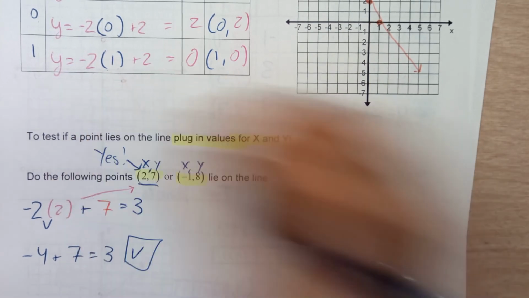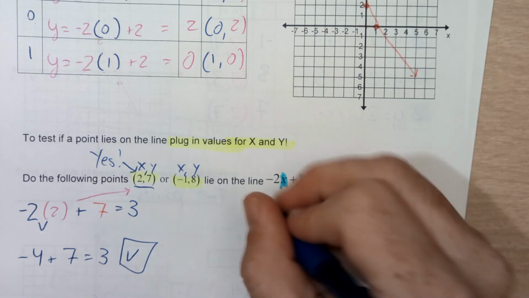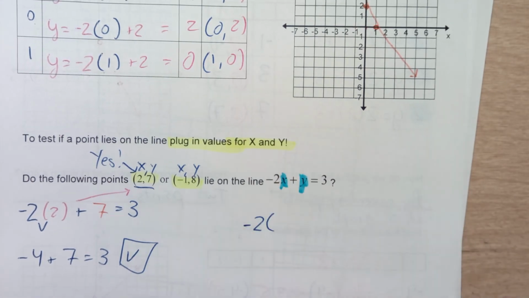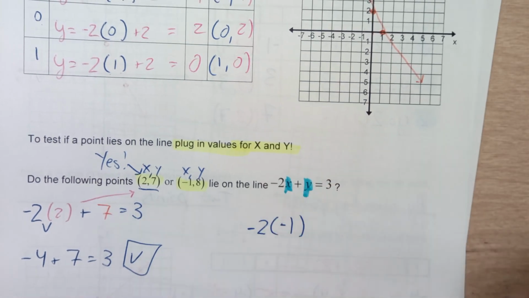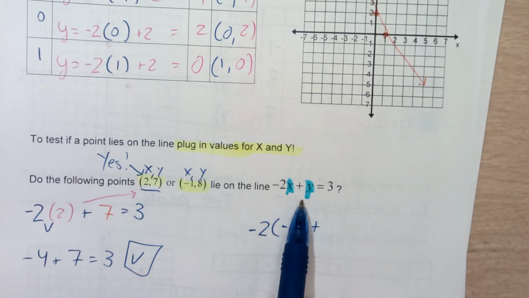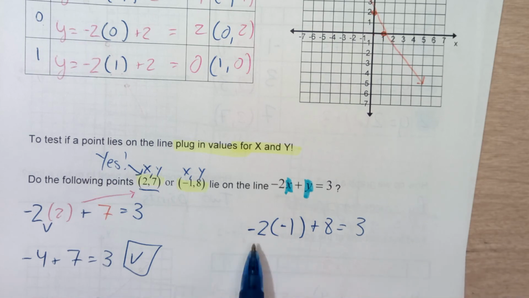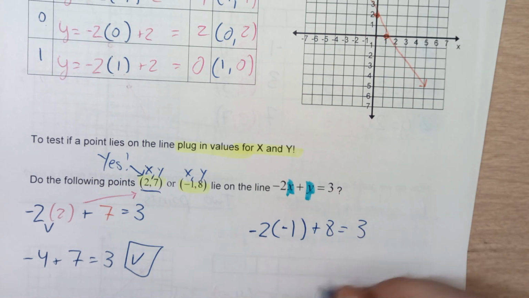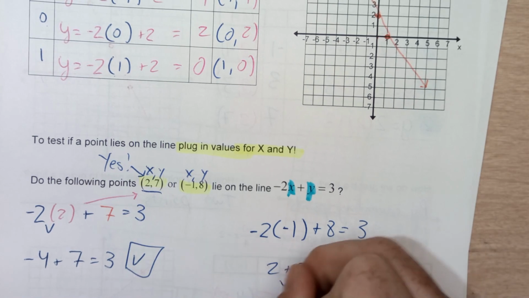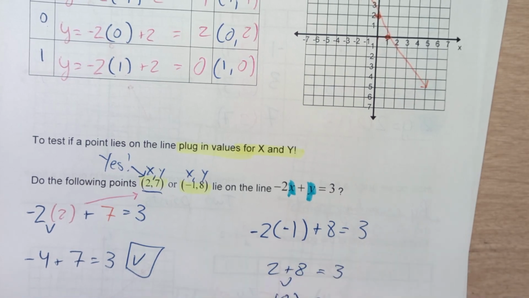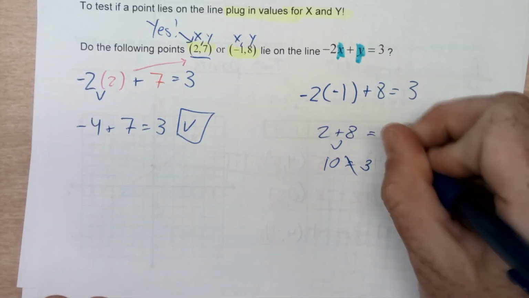Our next point is negative 1 comma 8. So we're going to do negative 2, and then in parentheses, I'm not going to put x. My x value is negative 1. Then I have plus, and I'm not going to put y, I'm going to put 8, because that's what my y is, and we're going to see if that works. Negative 2 times negative 1 would give me a positive 2, and 2 plus 8 is 10, and 10 does not equal 3. I'm sorry, I didn't know you couldn't see that. So no, that one does not work.